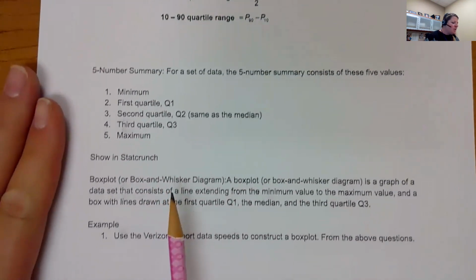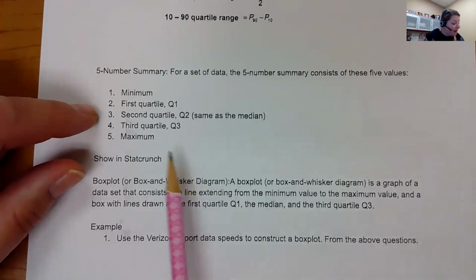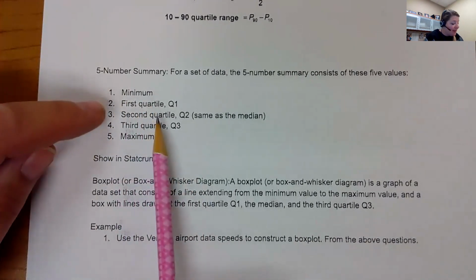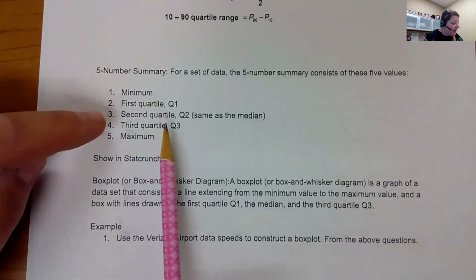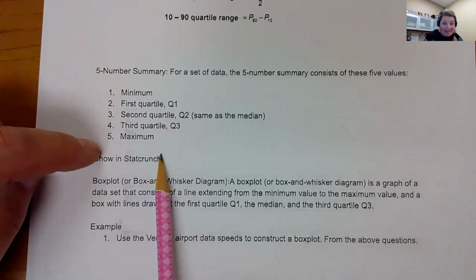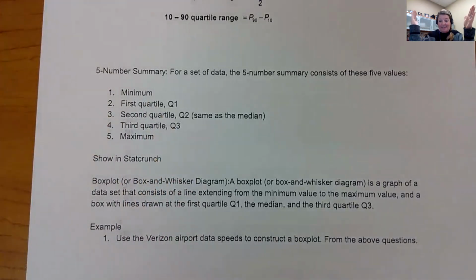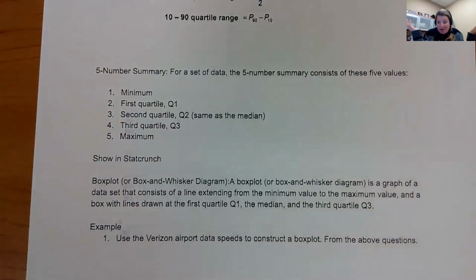All right, so when we go to do our box plot, we do what's called the 5-number summary. We do the lowest number, the first quartile, the median, the third quartile, and the highest number. That's our 5-number summary. We just broke our data into 4 pieces. Yes, you need 5 numbers to break something into 4 pieces. So you need the top and the lower.